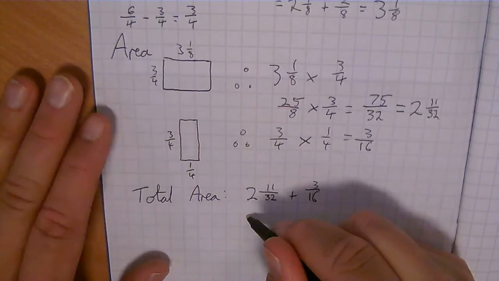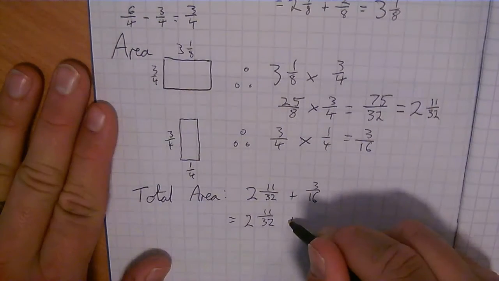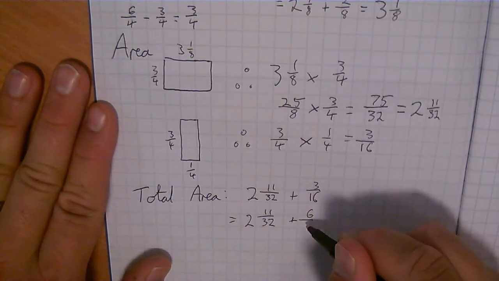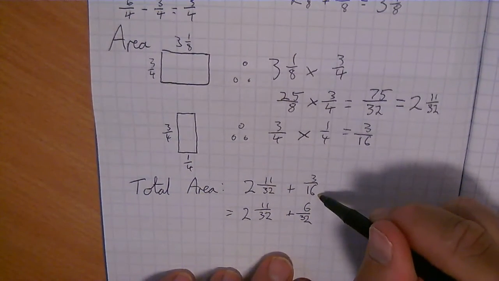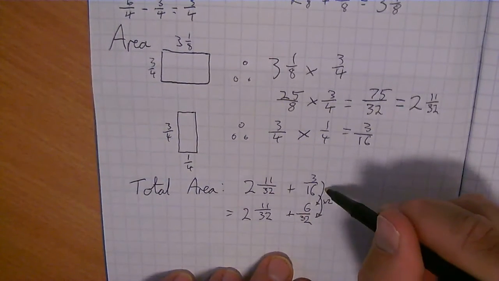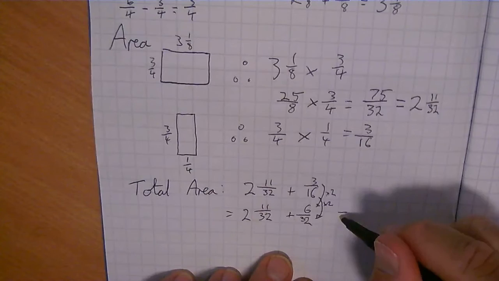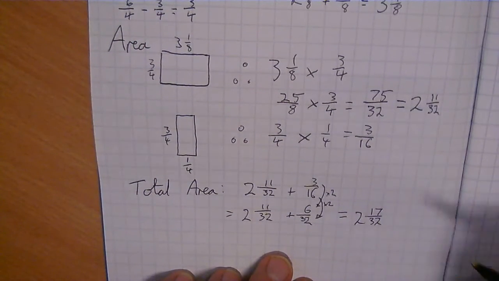I'm going to leave that as 2 and 11/30, and I'm going to add 6/30. We see that? I'm just using an equivalent fraction, making the denominator the same, but if I times that by 2, the top needs to be times by 2. So I've got 2 and 17 out of 32.